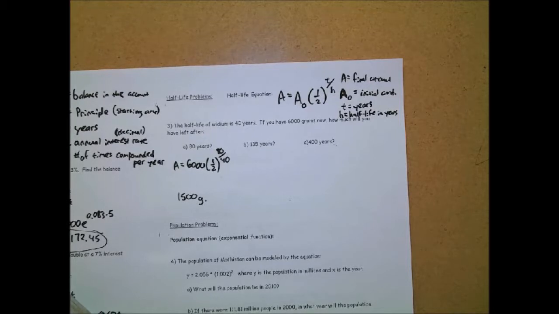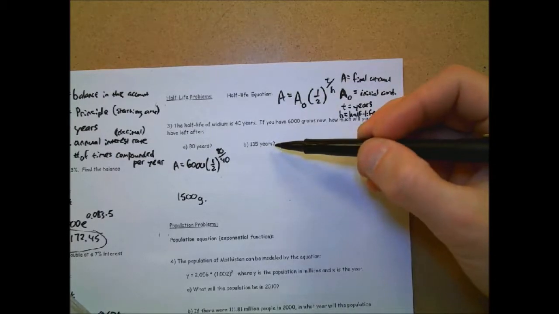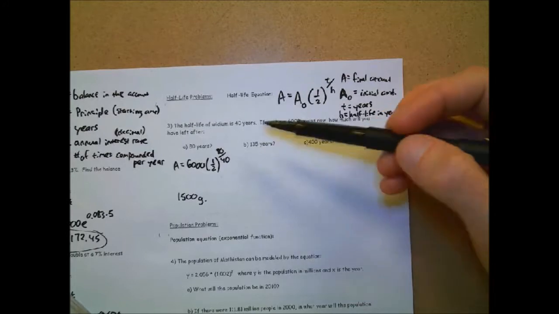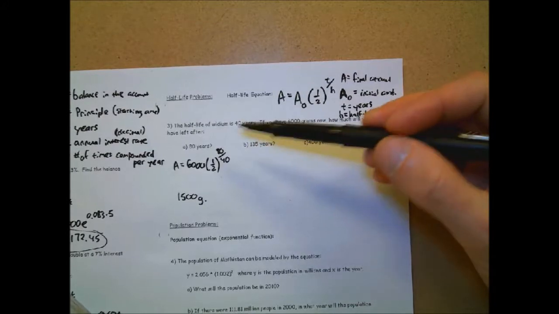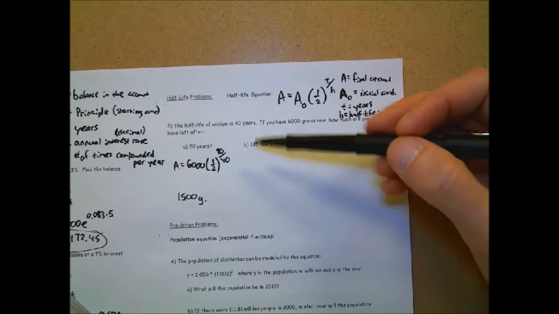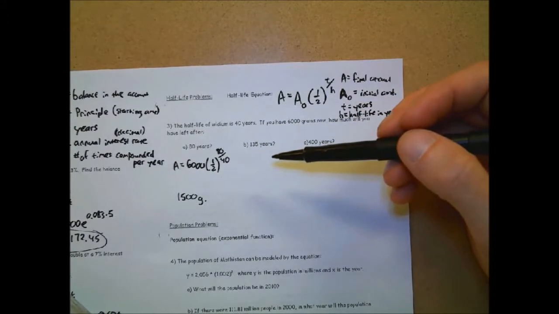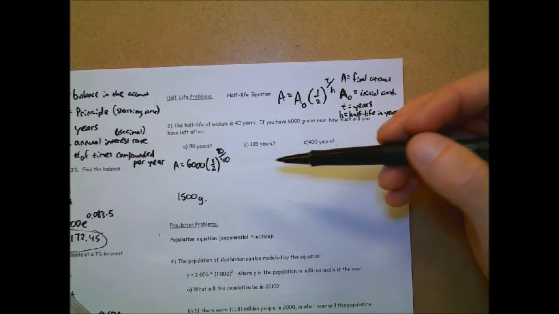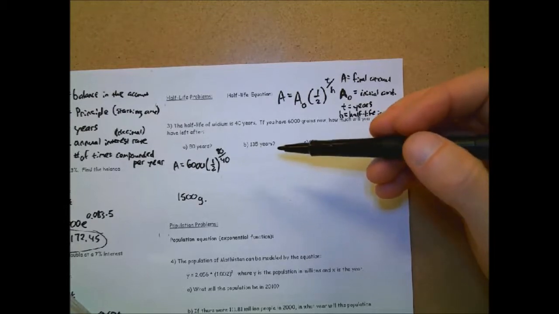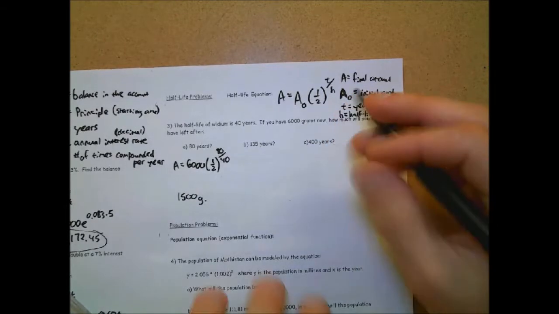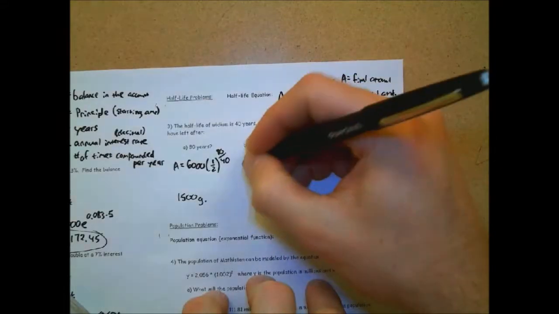Now, 135, this is where it gets a little bit trickier, because 135 is not an easy number of half-lives. You could do 120, that'd be 3 half-lives, so 1/2 times 1/2 times 1/2. That's 750. So for 135, it would be slightly less than that. But this is 135, so we're going to have to type this one into our formula.